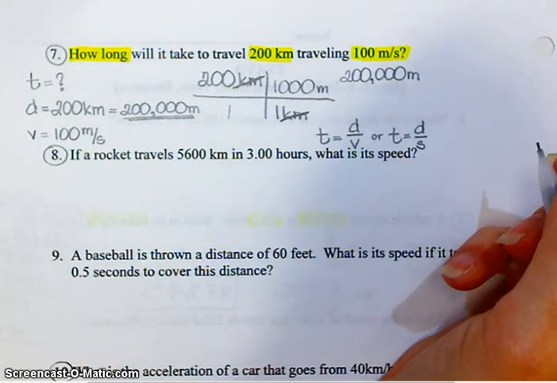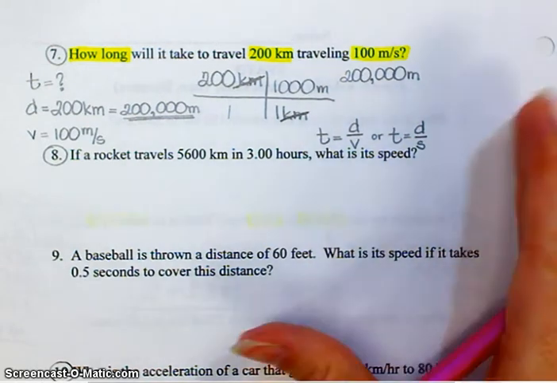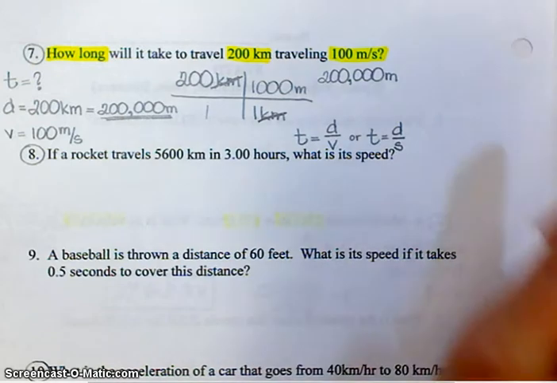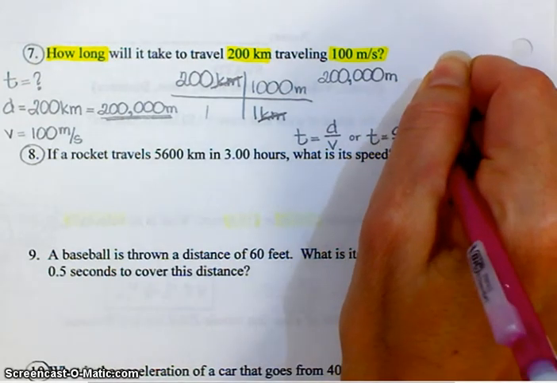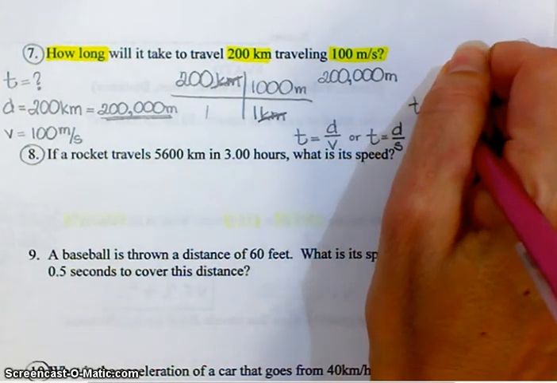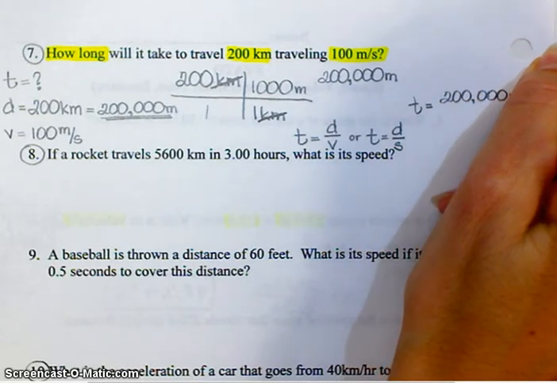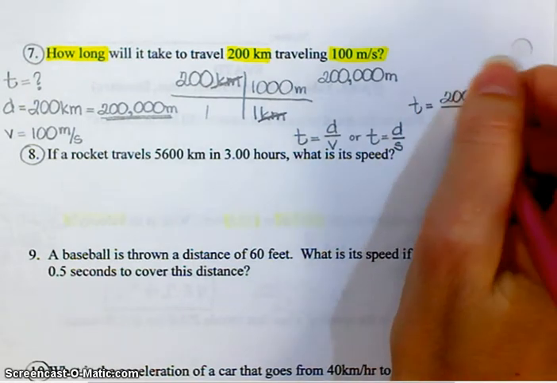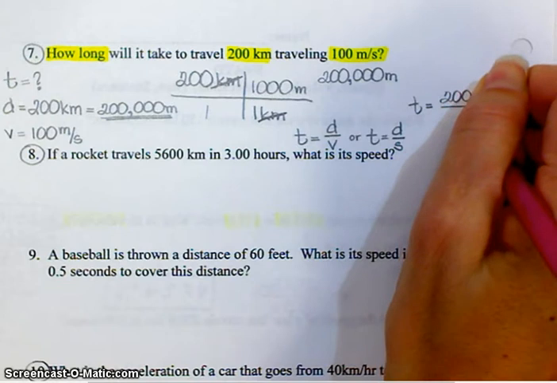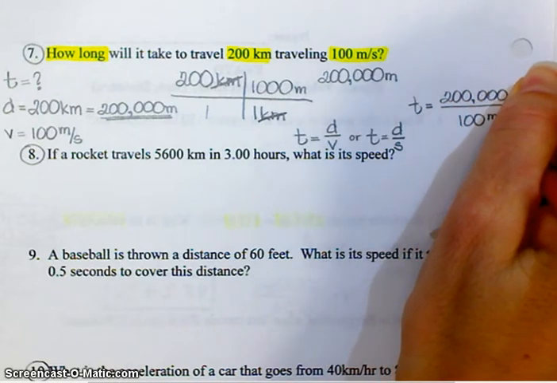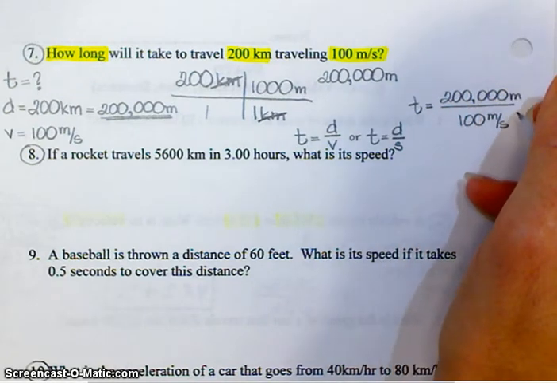So I write the formula. And then I'm going to write the formula again with the numbers substituted in. T equals 200,000 meters divided by 100 meters per second.